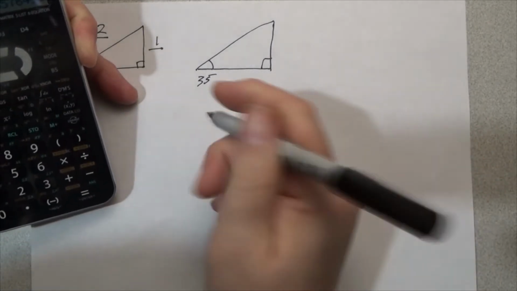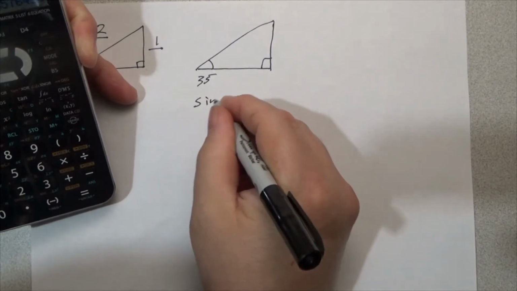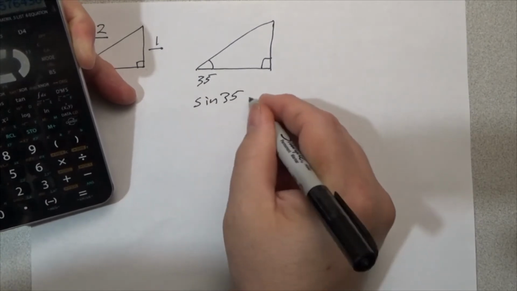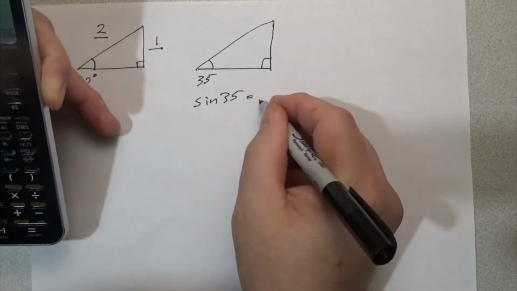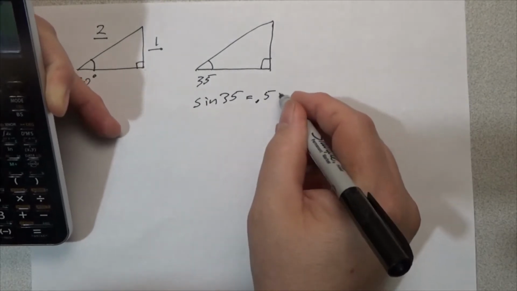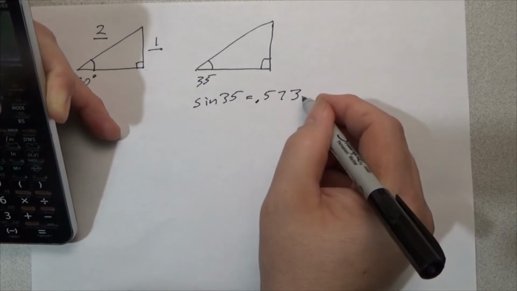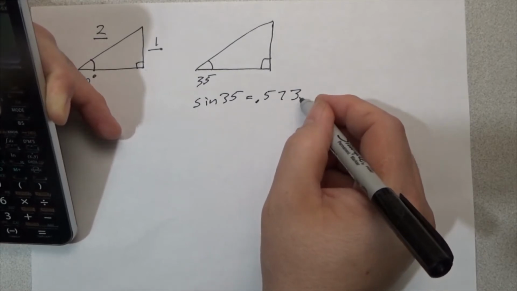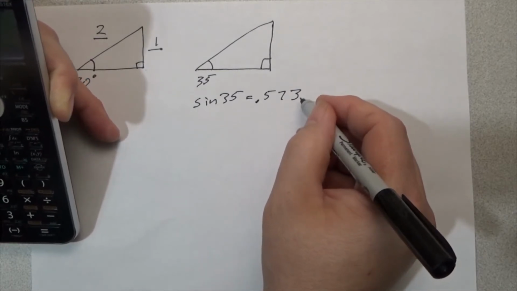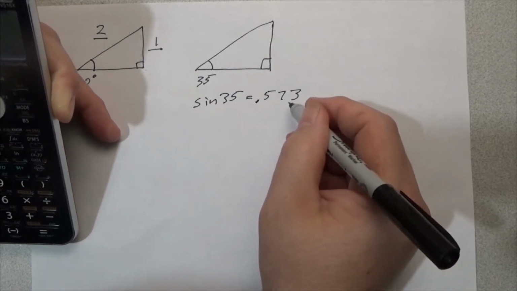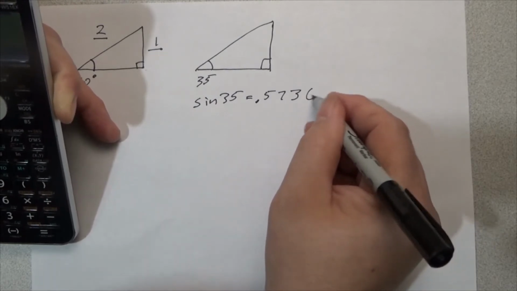And what I get is that the sine of 35 is equal to 0.57357, and so on. Let me round it to 6 right there.